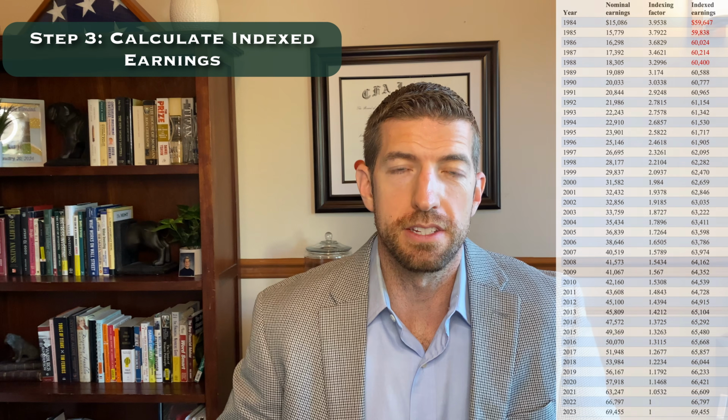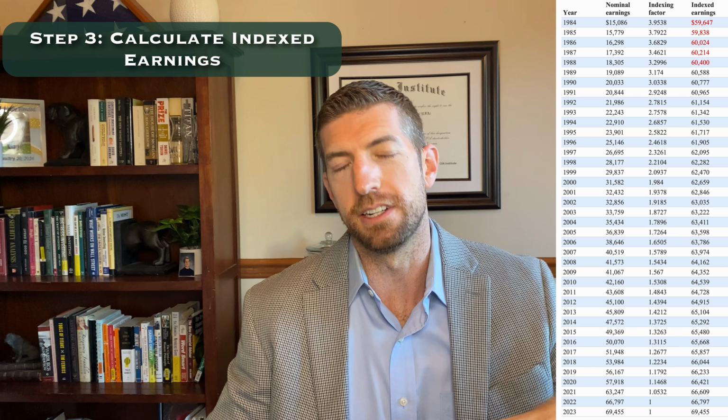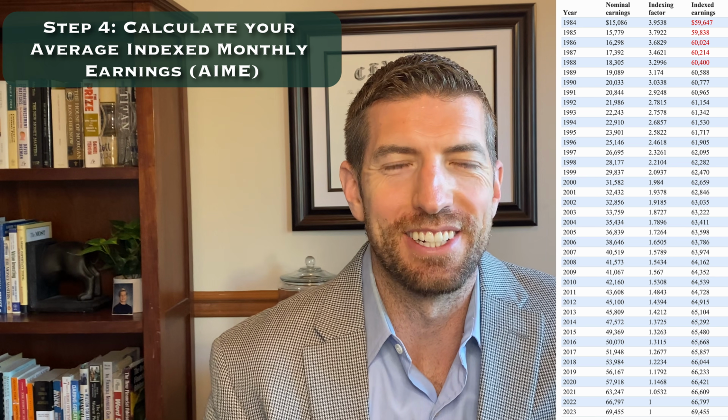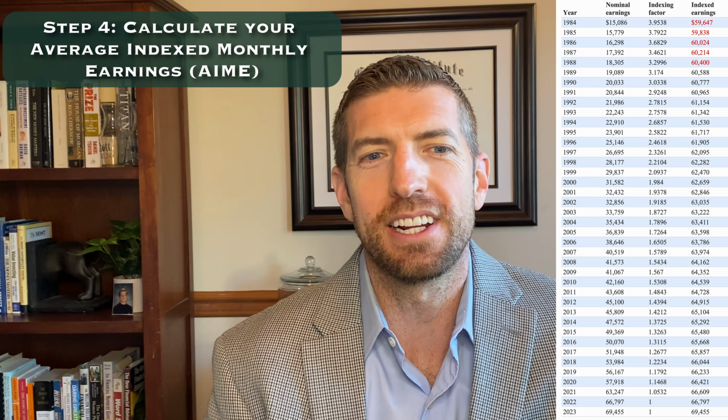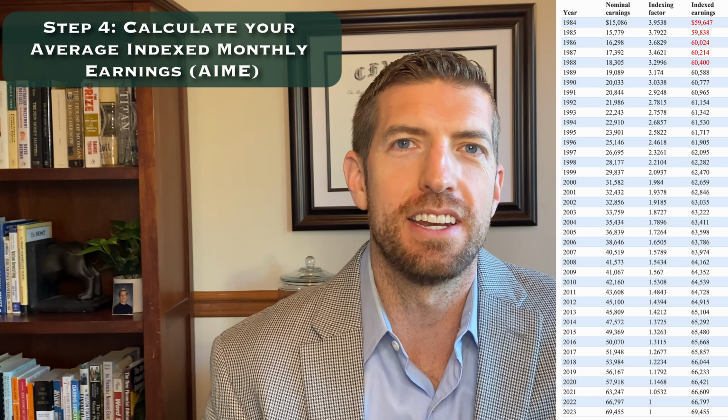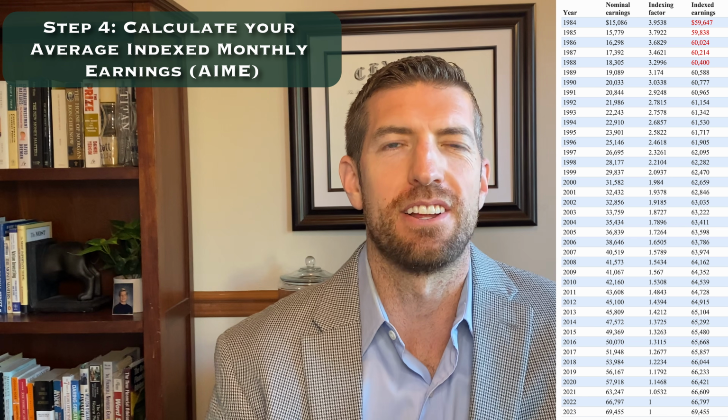So third step is calculating your indexed earnings. This is pretty easy. We're just going to multiply those nominal earnings in the first column by the indexing factor in the second column. And that's going to give us your indexed earnings. Now, to use the Social Security Administration's fancy verbiage, we're going to calculate your average indexed monthly earnings. This is called AIME.